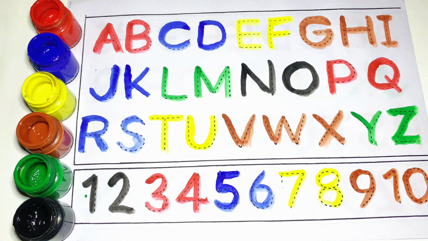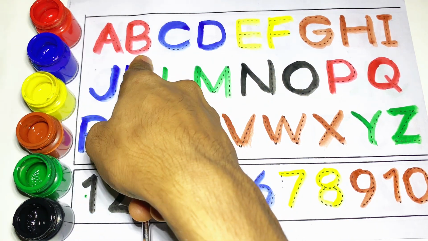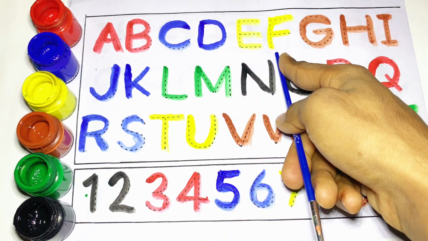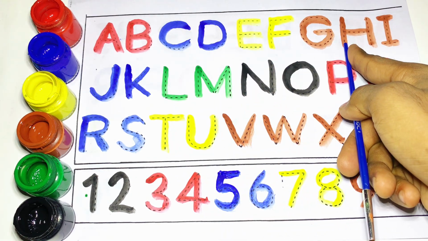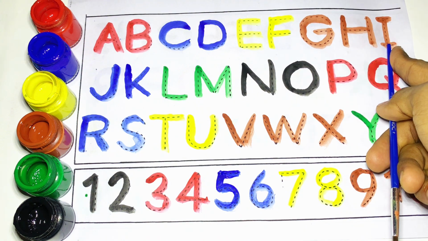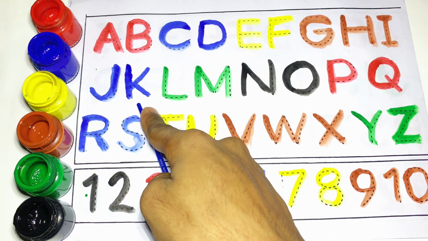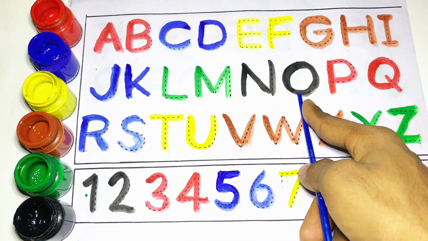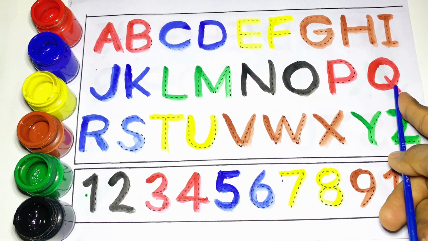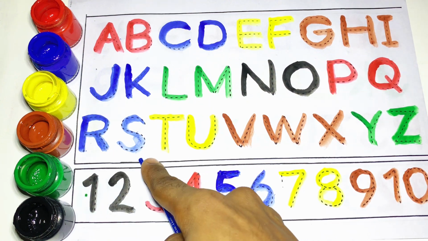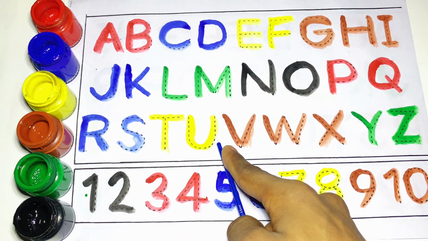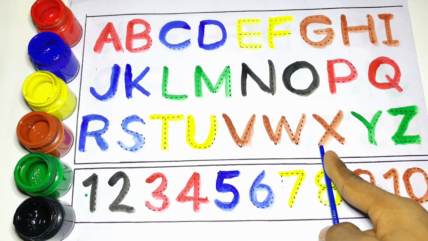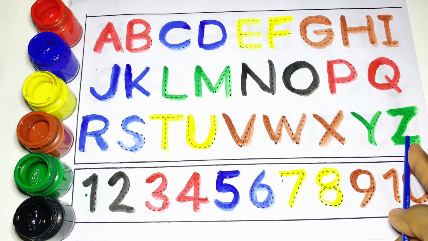Kids, today you draw A for apple, B for ball, C for cat, D for dog, E for elephant, F for fish, G for goat, H for hand, I for ice cream, J for jackfruit, K for kite, L for lion, M for moon, N for nest, O for orange, P for parrot, Q for queen, R for rose, S for sun, T for teacher, U for umbrella, V for vanilla, W for wolf, X for X-ray, Y for yak, and Z for zebra.